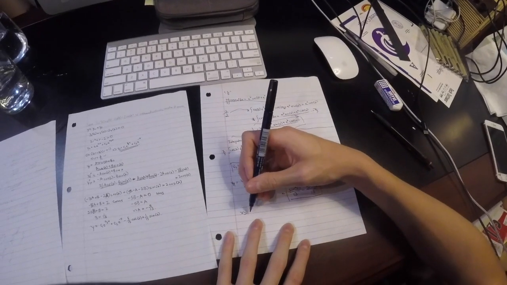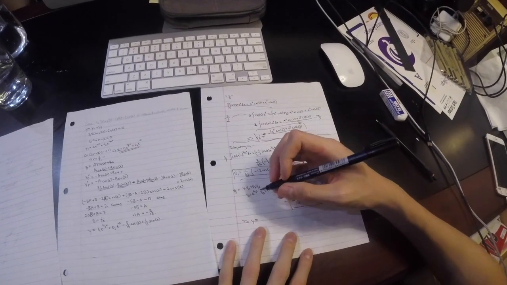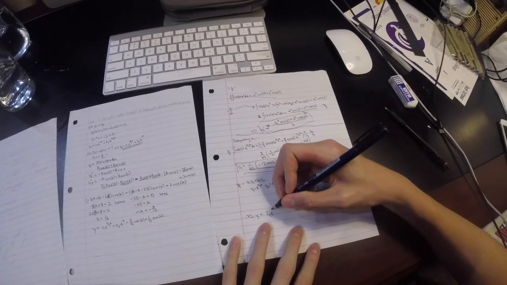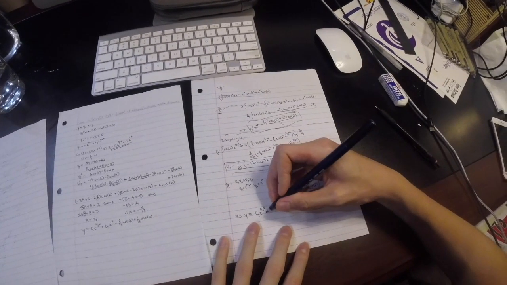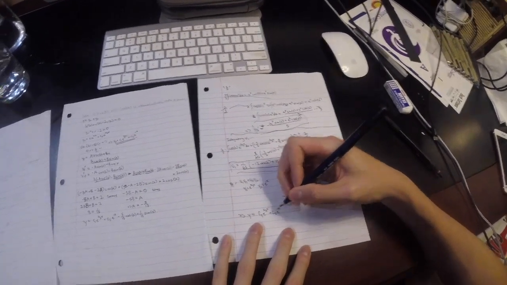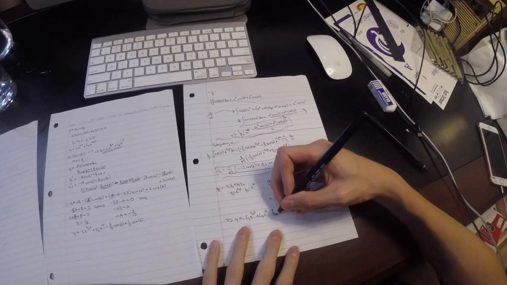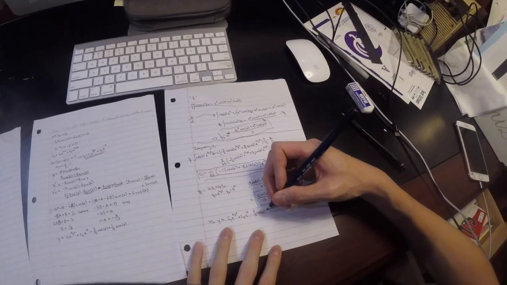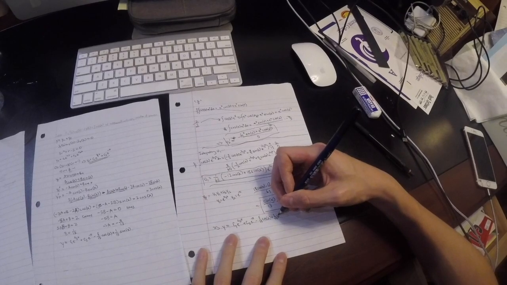So that implies that the solution here is once again c1 e to the 2/3 x plus c2 e to the negative x minus 5/13 cosine x plus 1/3 sine x.